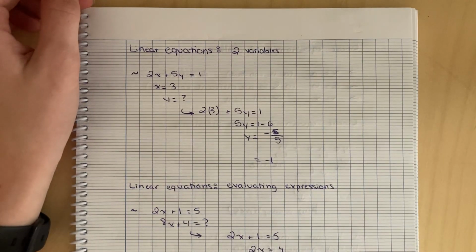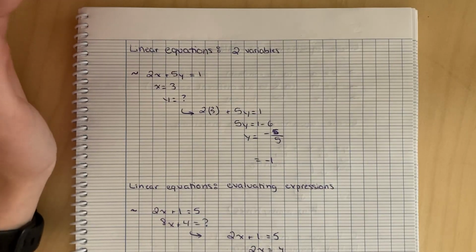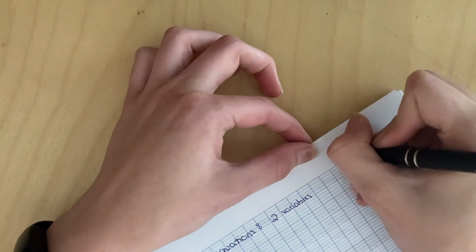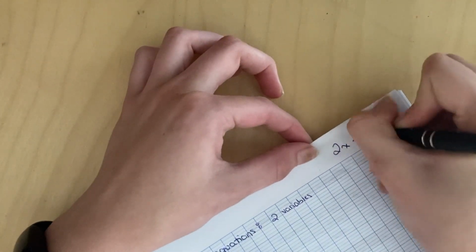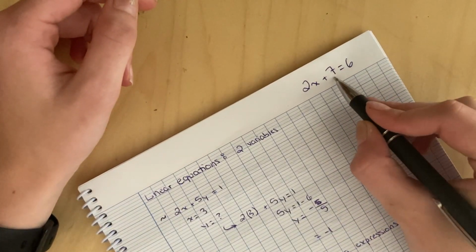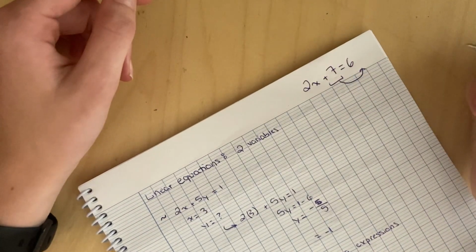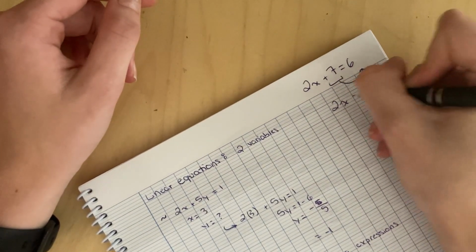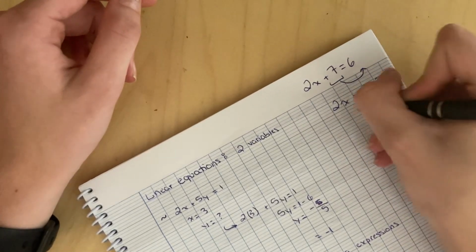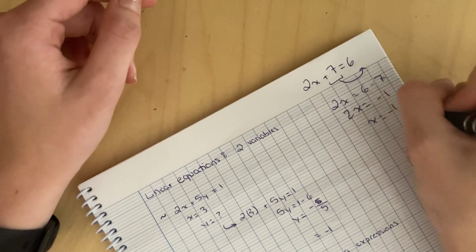Linear equations in the SAT are often pretty easy. I'm assuming if you're watching this video, you know how to solve a basic linear equation like this. But just in case, I'm going to remind you. If you move something over to the other side, you have to switch the sign. So it would be 2x equals 6 minus 7, 2x equals minus 1, x equals minus 1 over 2.